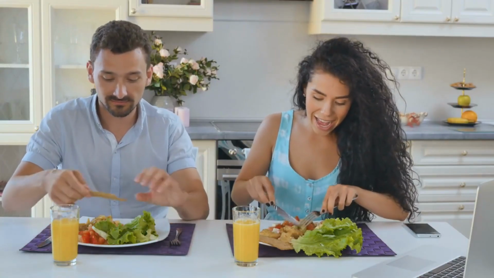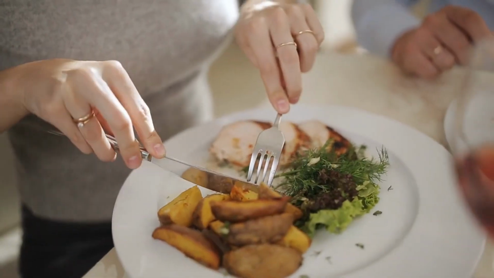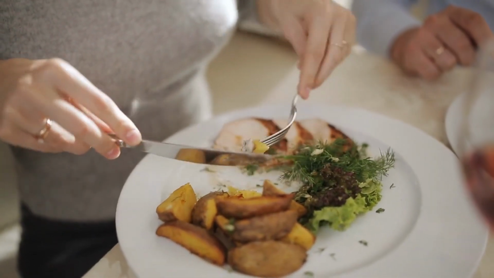One of the most important things to remember during recovery is to be patient with yourself. Recovery takes time, and it is important not to expect overnight results. It is normal to experience setbacks and to feel discouraged at times, but it is important to stay committed to the recovery process. 4. Develop healthy eating habits. This is an essential part of recovering from an eating disorder.